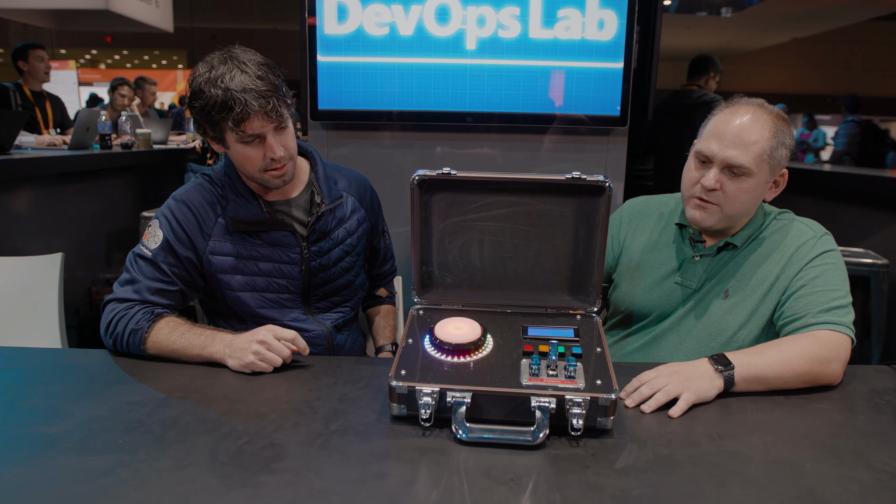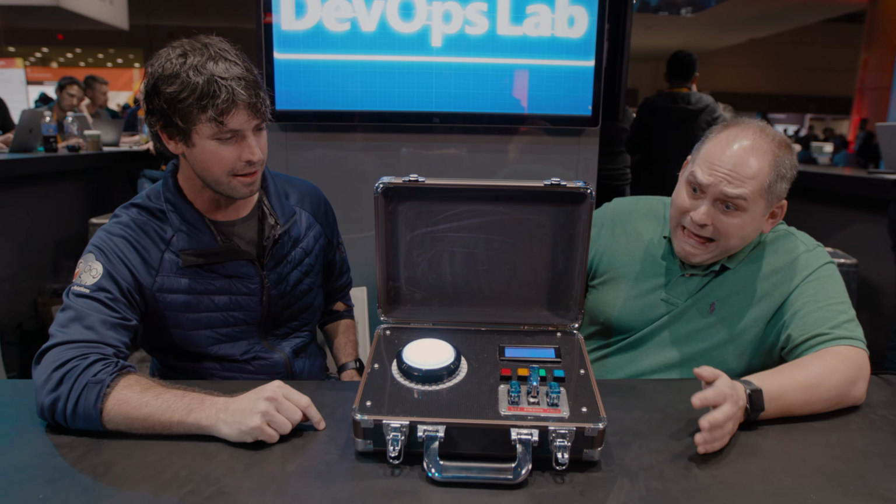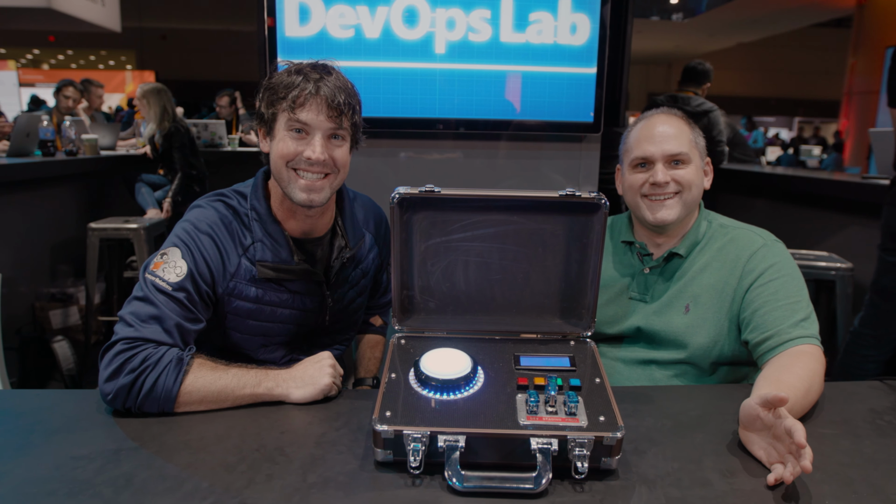We're talking about how to integrate with Azure DevOps using the REST API.